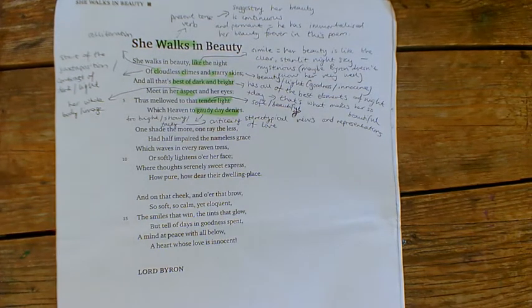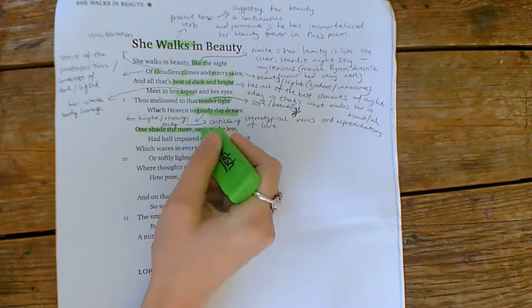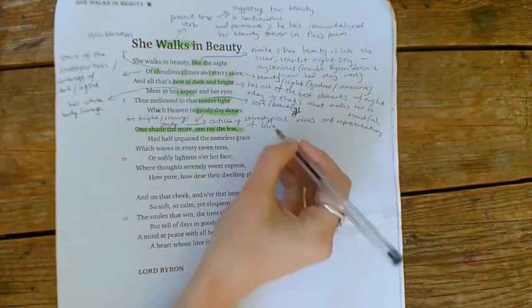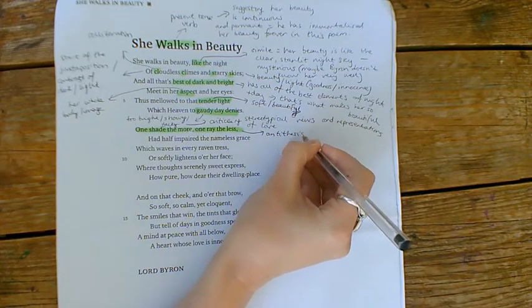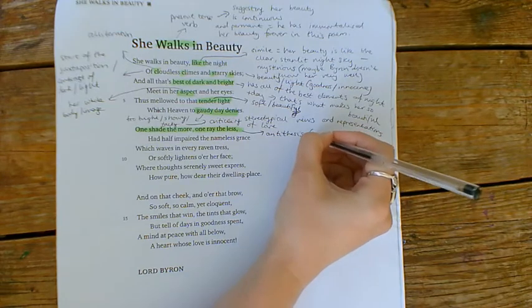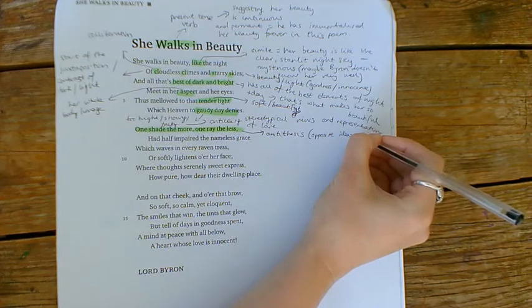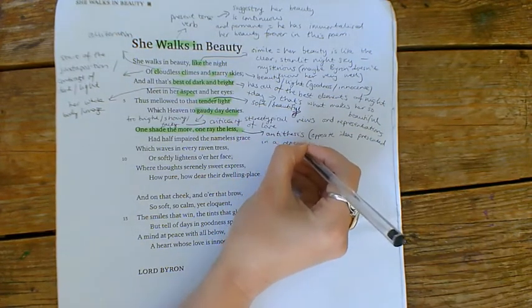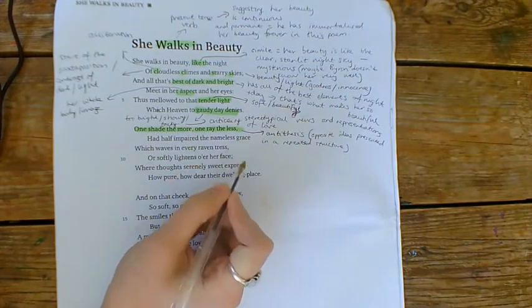So now we have the second stanza. One shade the more, one ray the less, had half impaired the nameless grace which waves in every raven tress. So what we have here in this first line, one shade the more, one ray the less, is he's using something called antithesis. And this is basically opposite ideas presented in a repeated structure. So we've got one shade the more, one ray the less.